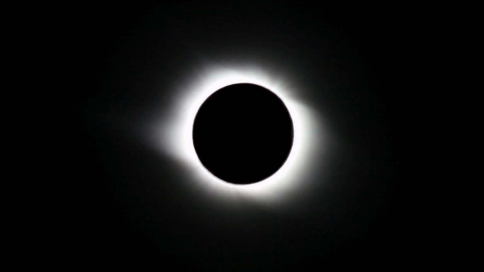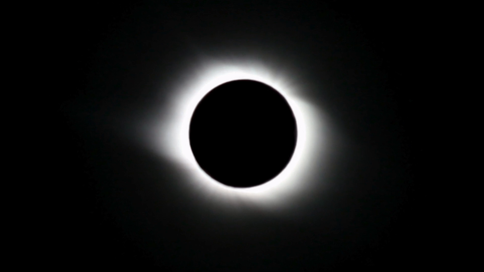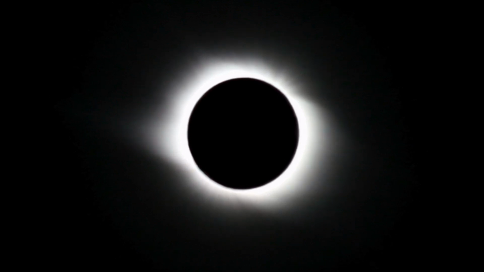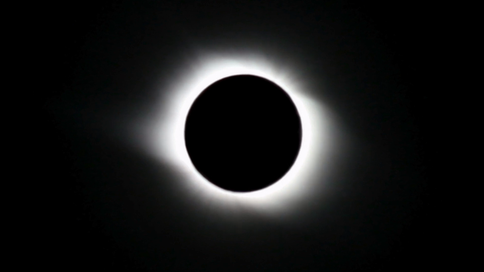Now, let's talk about eclipses a little bit. It's an amazing cosmic coincidence, of course, that the Sun and Moon appear to be the same size. Both angular diameters are roughly 0.5 degrees. Now, when the Moon passes directly in front of the Sun, it obscures light from the photosphere to produce a stunning total solar eclipse for observers in the dark shadow or umbra on Earth.